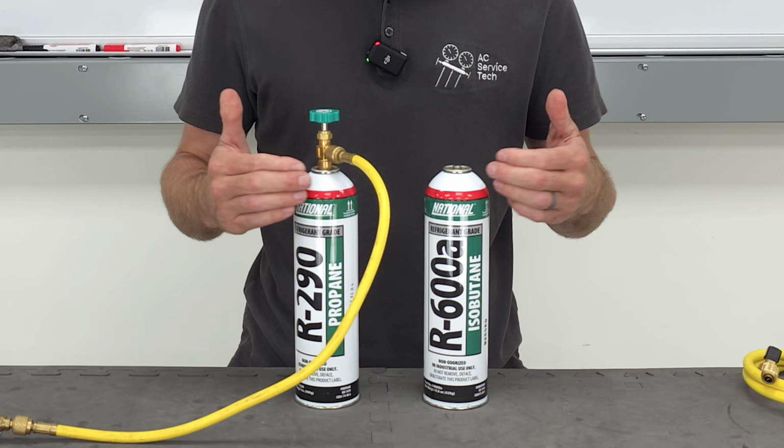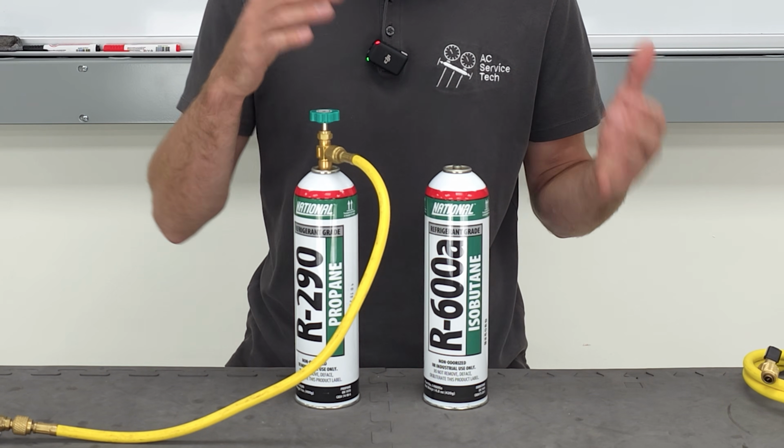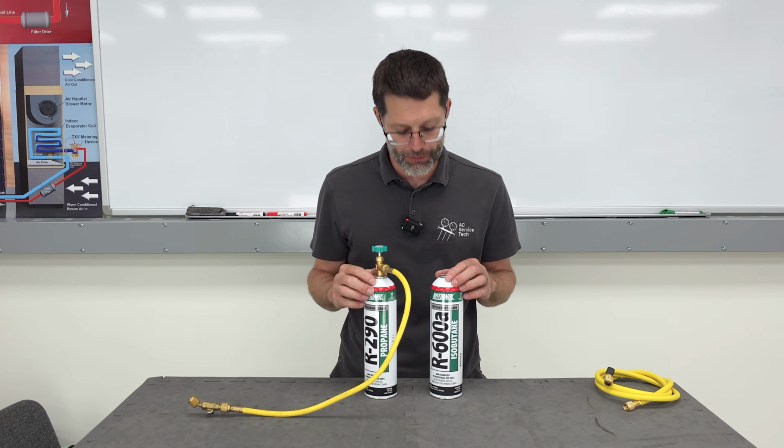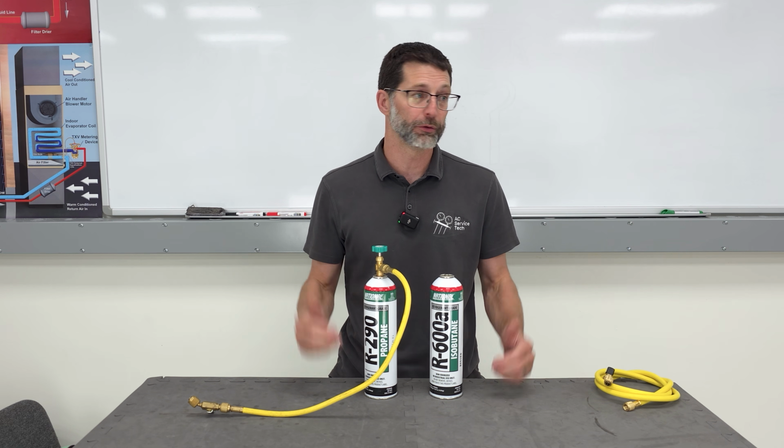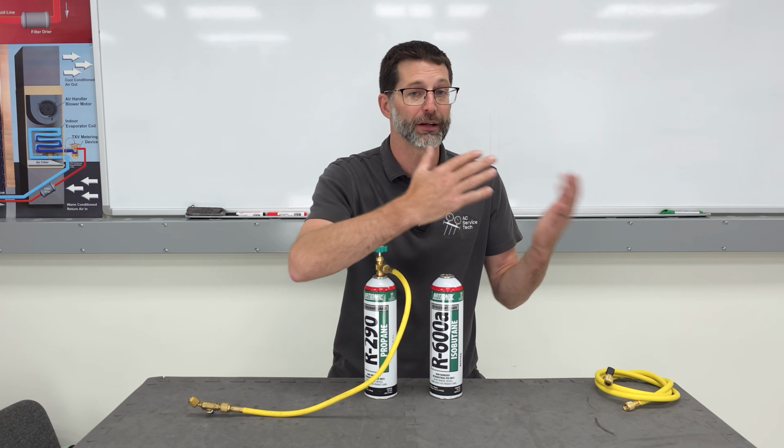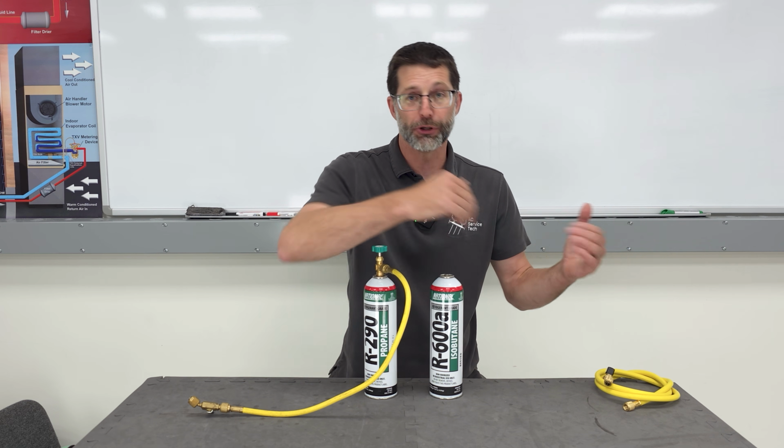So that's why these are very small. They can come in larger bottles, but we typically don't need a lot presently when we're charging and fixing a leak in a refrigerator and recharging that system.